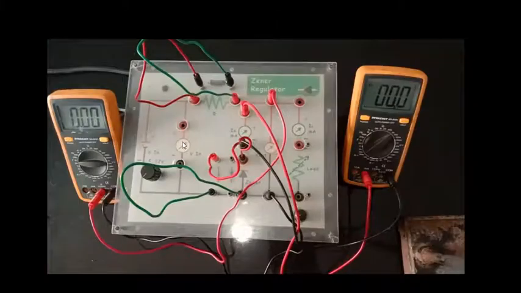So in this video clip we have learned how exactly the circuit connection will take place. The next video clip is for how exactly part 1, that is the characteristic curve of a Zener diode, can be executed. Okay, so let us start the experiment.